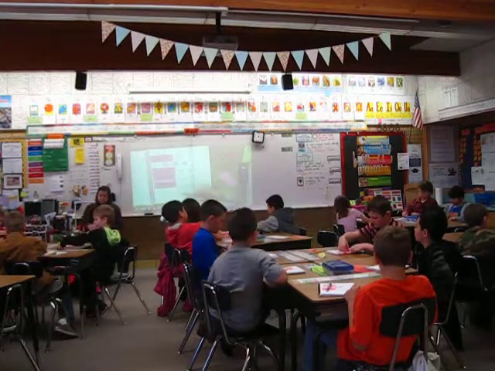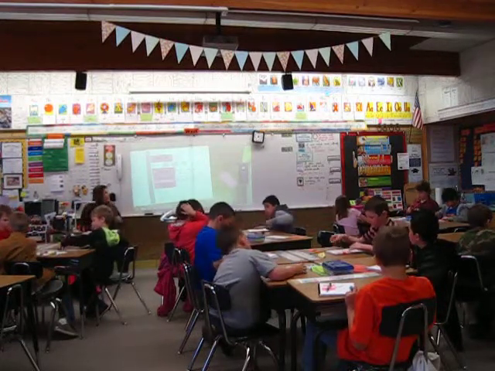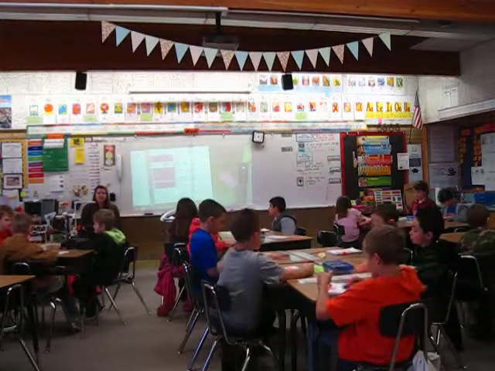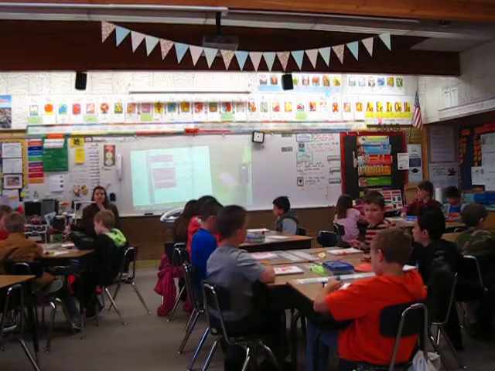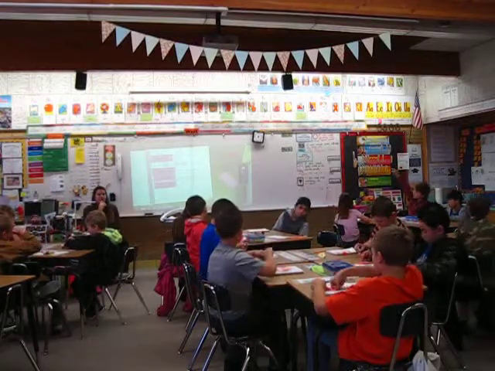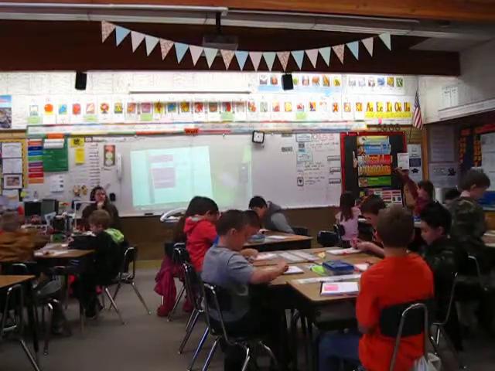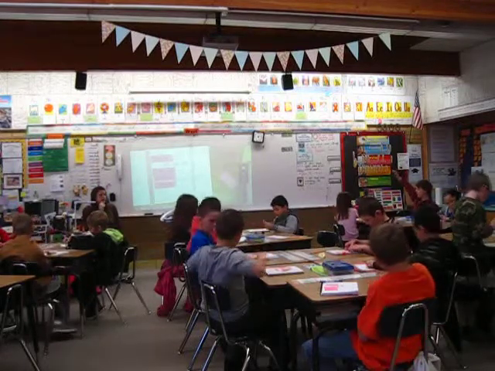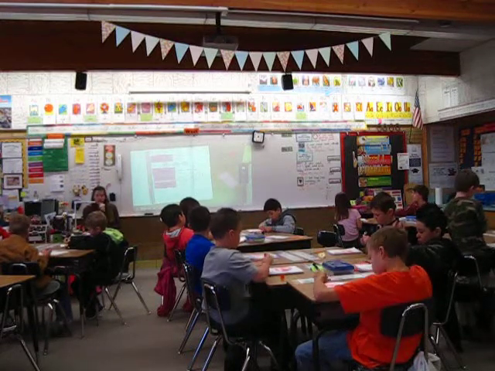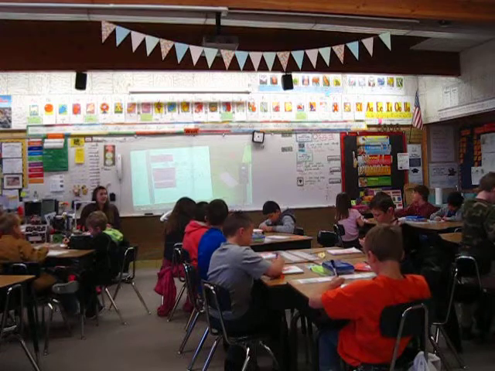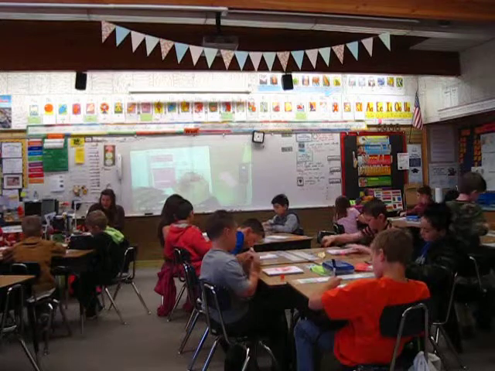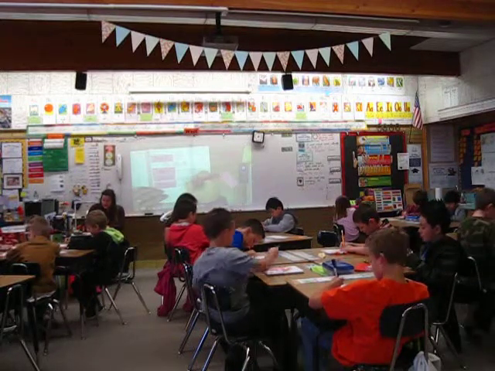Step 4, class, is, can anyone guess what they think step 4 might be? What's the last thing that we need to do? We've got this fraction. What else do we need to do to it? Jaden? Close. We've counted and added the shaded parts. The last thing we need to do is write in the numerator. So write that out. Write in numerator.